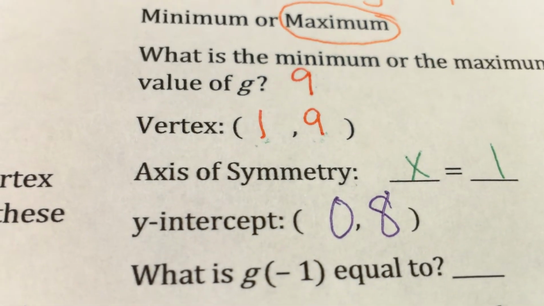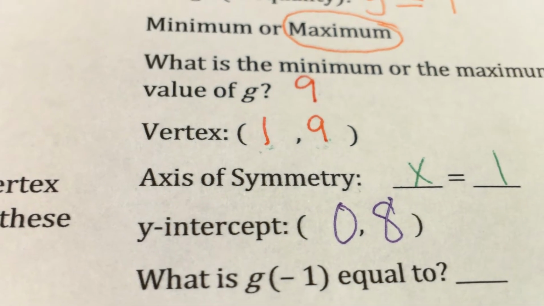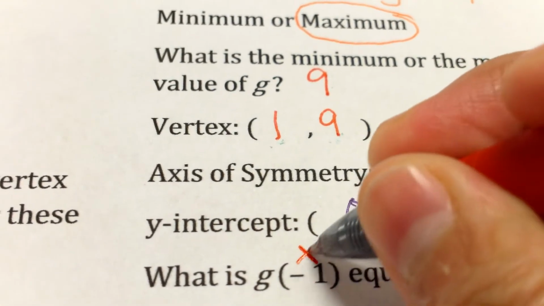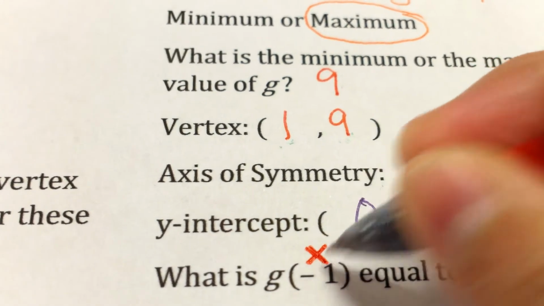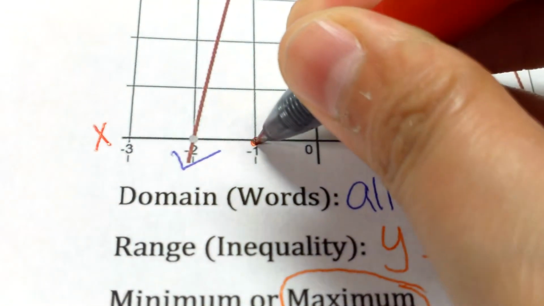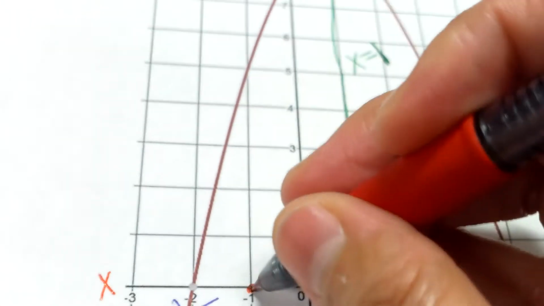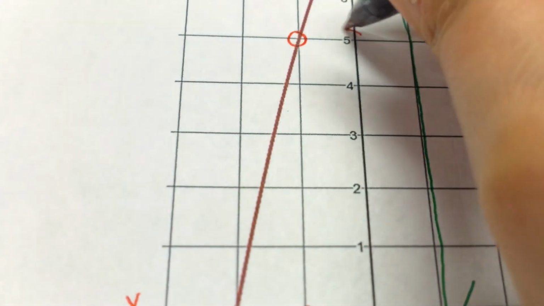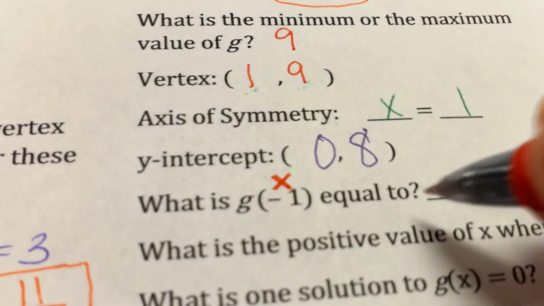What is g of -1 equal to? Remember, this is now replacing the x. So it's saying that the x is -1. So we go to the x and we go to -1, which is right here. What's the graph? Where is it? It's right here at 5. At -1, the value is 5.